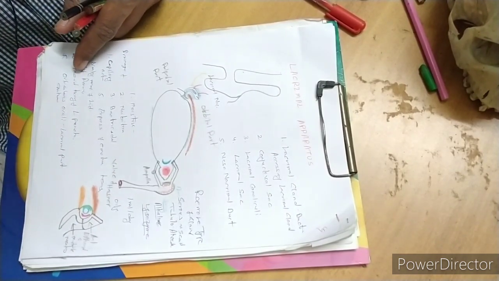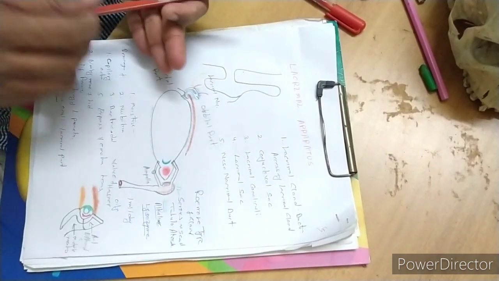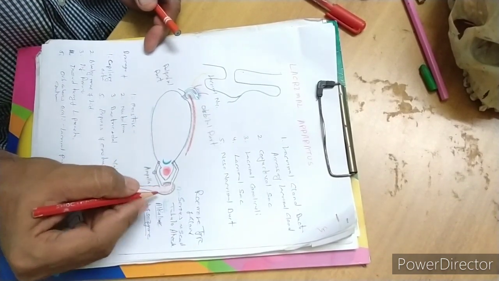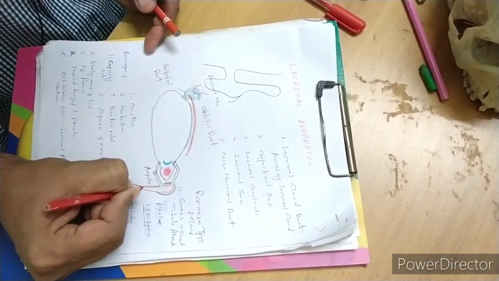Now the structure of the duct. This duct is again lined by the columnar epithelium, double layer of columnar epithelium, same as the lacrimal sac.